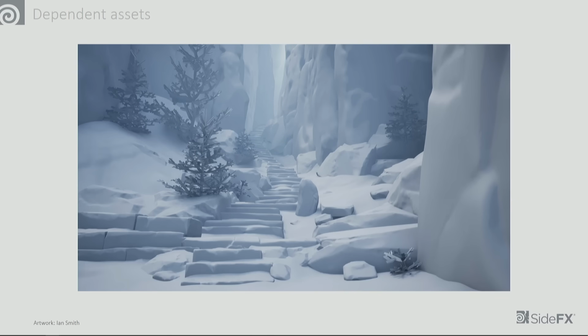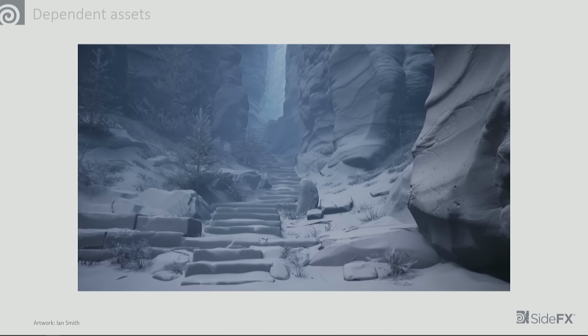And should that artist down the line decide to change the layout of the stairs or the heights and so on of the terrain, it's not really that much of a change for the person adding in the snow. They might have to go back in and dial in some new parameters, but the workflow is fairly smooth. So here's an example of all that stuff combined.